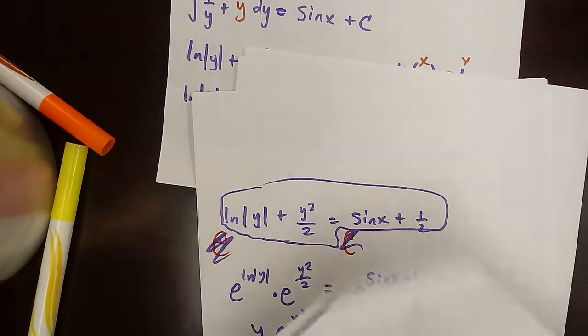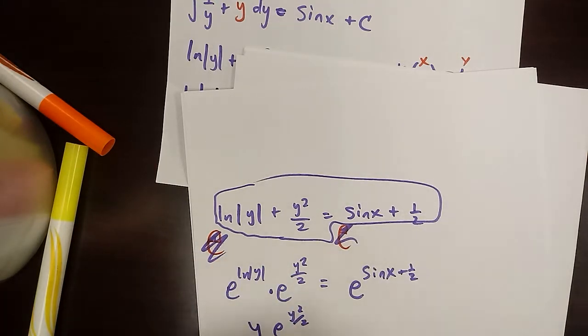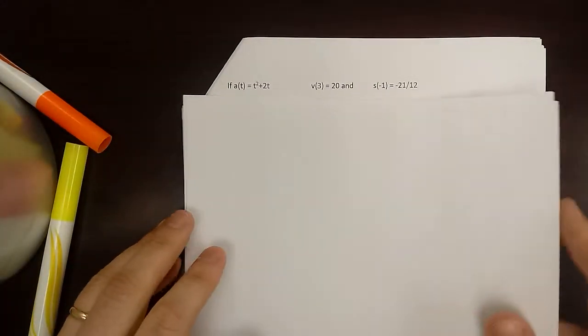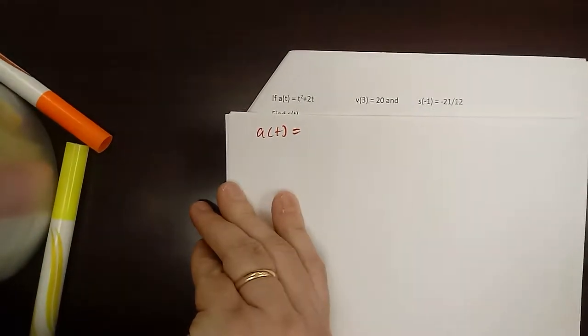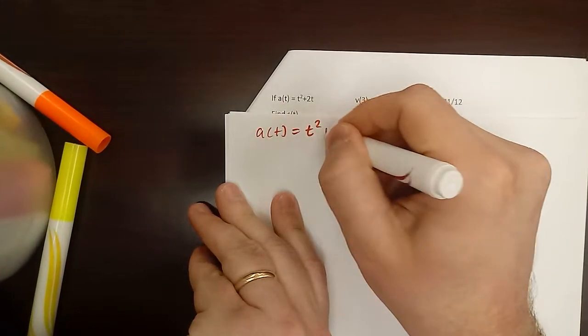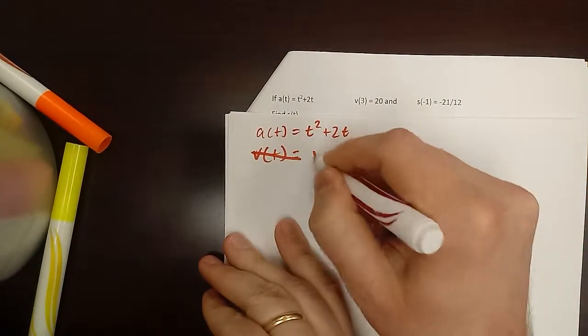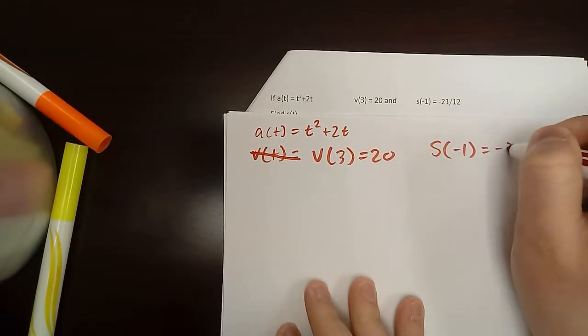All right, let's look at our next example. Oh, hey. This one's looking a little bit like physics. Let's check out the physics. All right. So, let's see. We know a of t is equal to t squared plus 2t. We know v of 3 is equal to 20. And we know s of negative 1 is equal to negative 21 over 12.